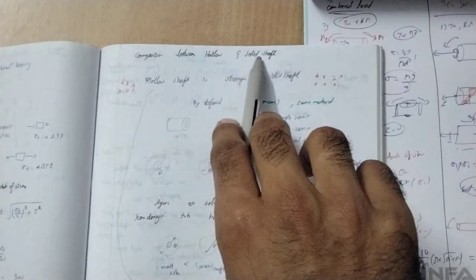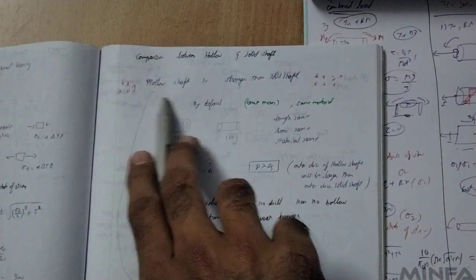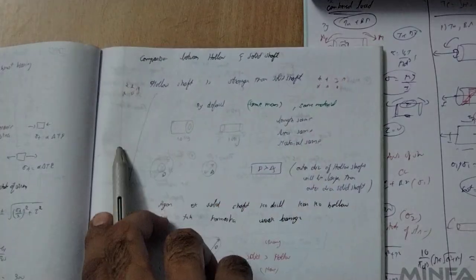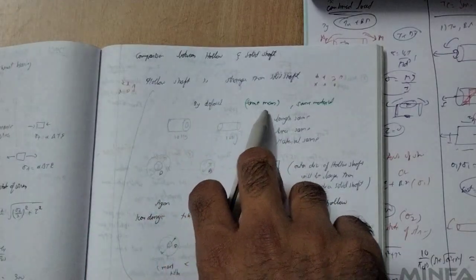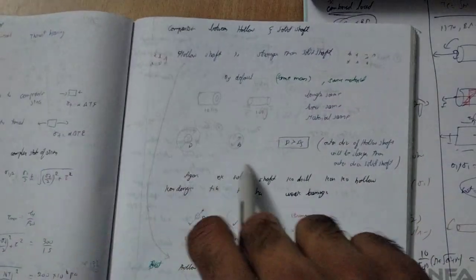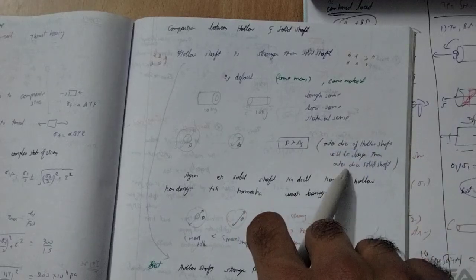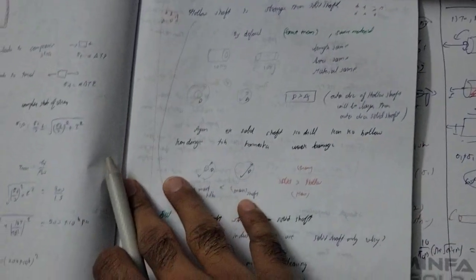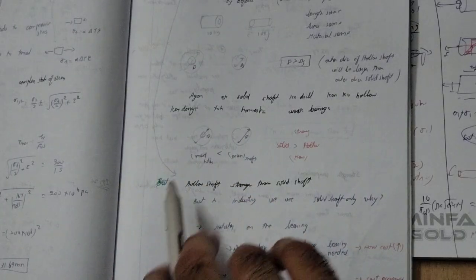comparison between hollow and solid shaft. So you can see hollow shaft is stronger than solid shaft. Okay, generally hollow shaft is always stronger than solid shaft by default. You can see same mass, same material, same length, same area, same everything, and you can see the outer diameter of the hollow shaft will be longer than the outer diameter of the solid shaft. Okay, so as we are adding the same material, that's why this kind of thing is there.